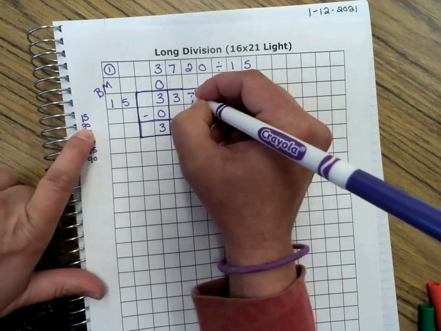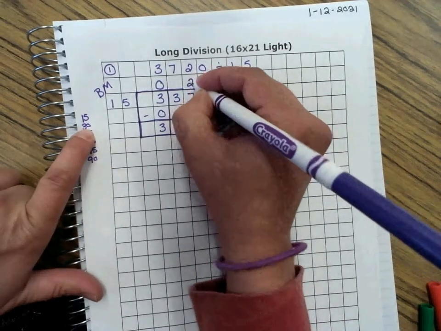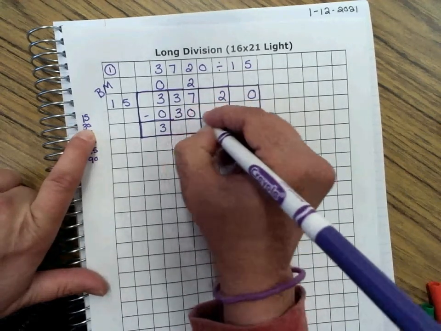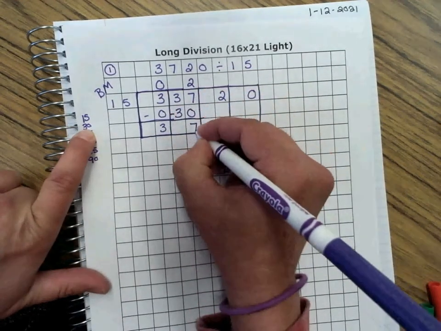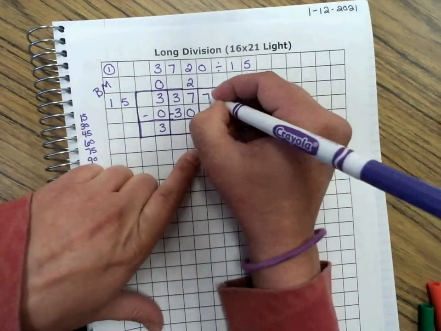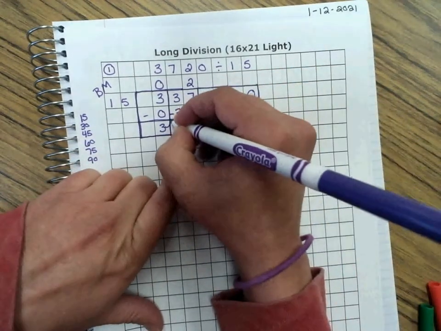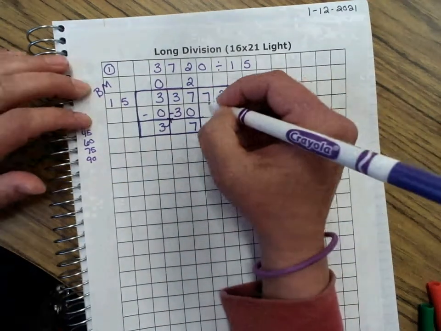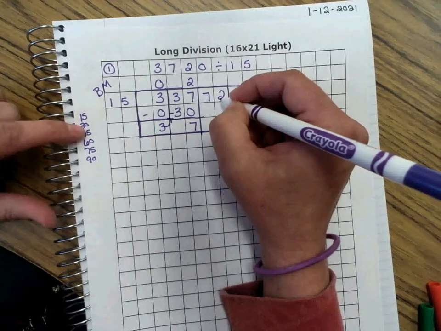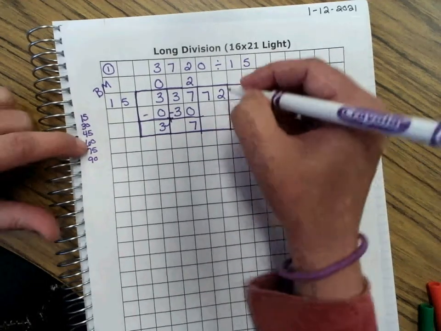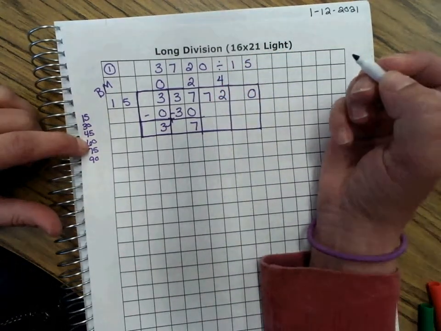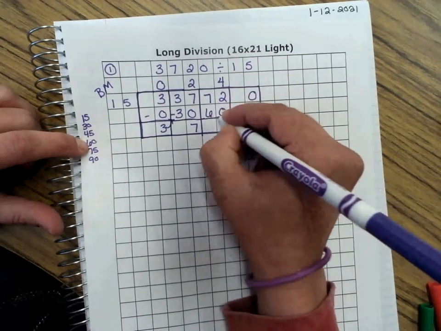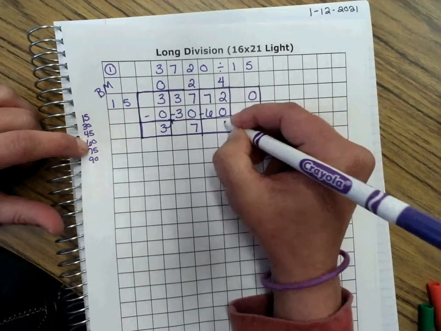15 into 37. Well, I can't go over it, so I've got to go in that many times, so that's 2. 15 times 2 is 30. Subtract, get a 7. I bring over, so now it's 72. And you guys can draw those arrows for your bring over if you want to. If you don't like it, that's fine too. 72 without going over: 1, 2, 3, 4. 4 times. 15 times 4 is 60.